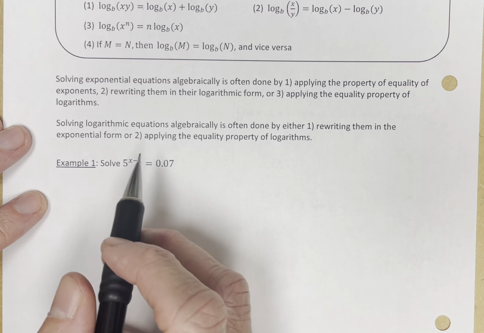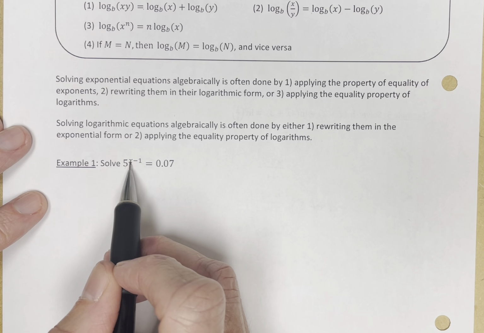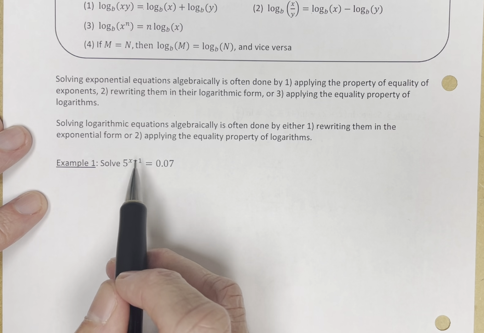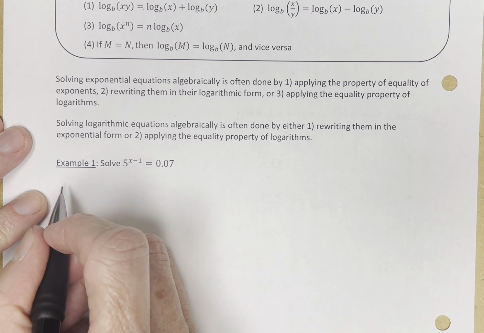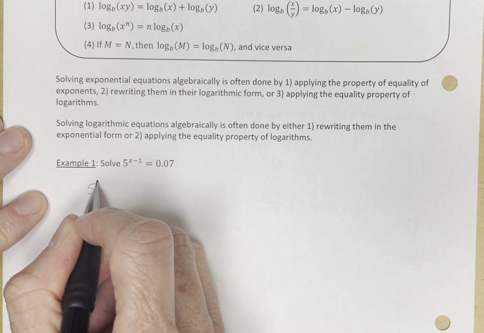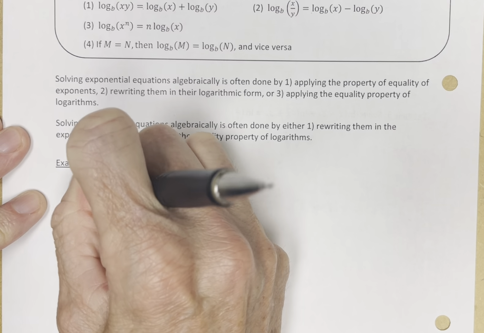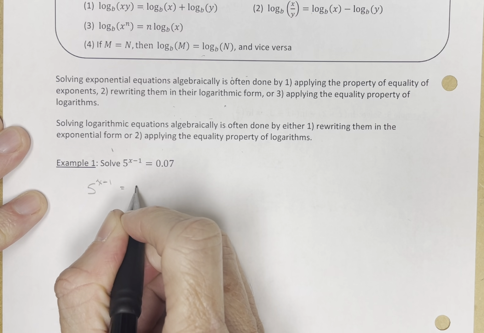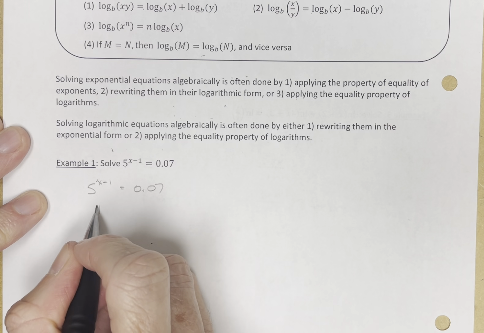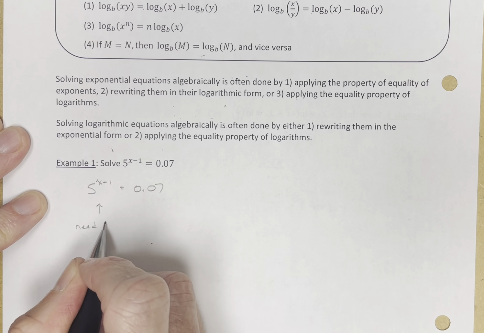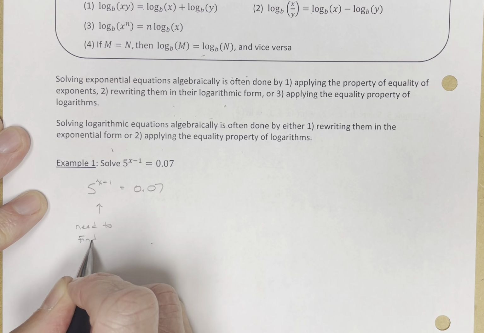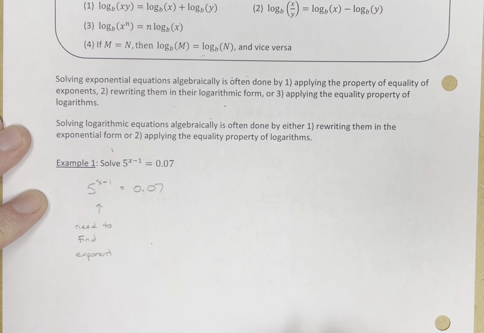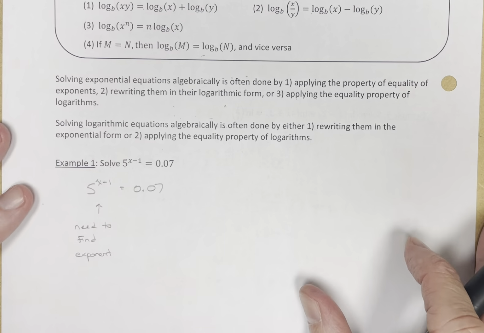So example 1, let's solve 5 raised to the x minus 1 power equals 0.07. Well, we have a variable in our exponent. So we have this, 5 to the x minus 1 equals 0.07. And in here, we need to find an exponent. We have an unknown in our exponent. Well, that's what the log does for us.